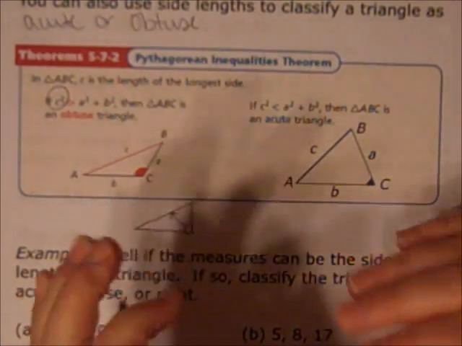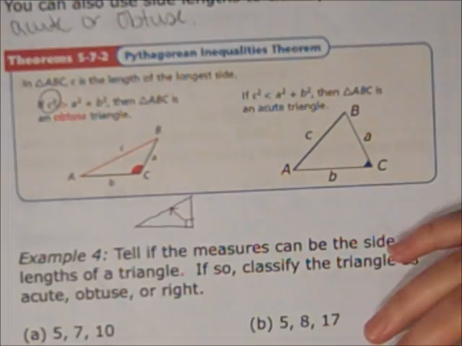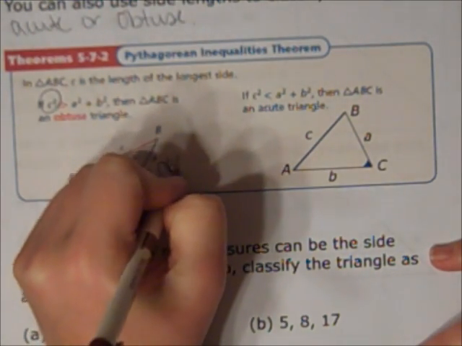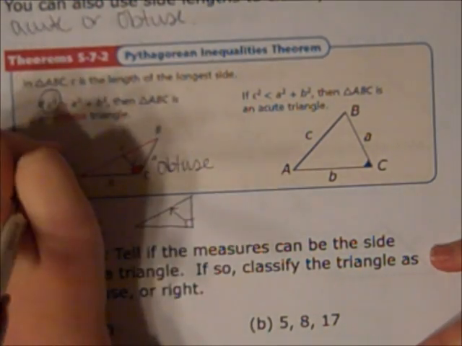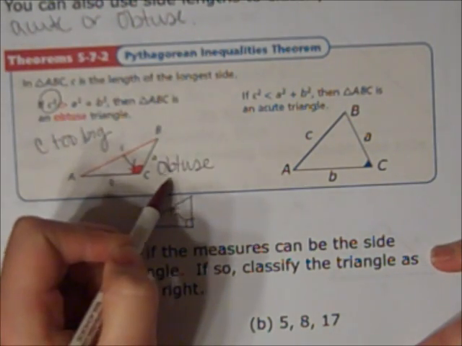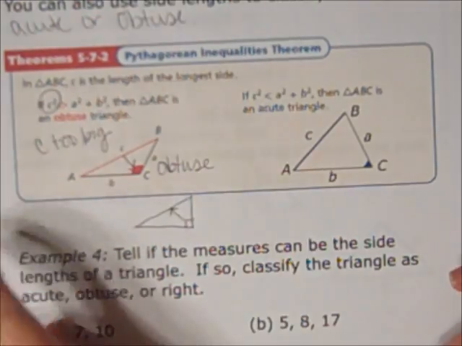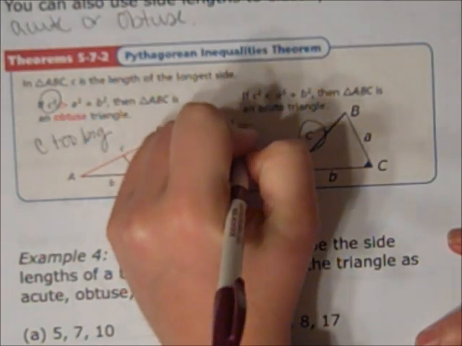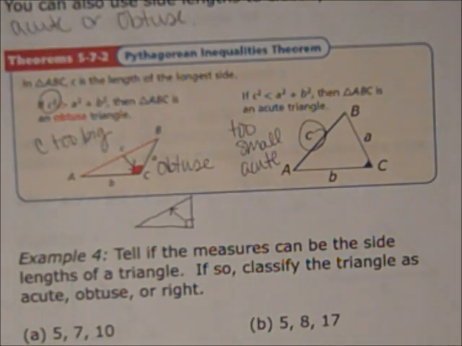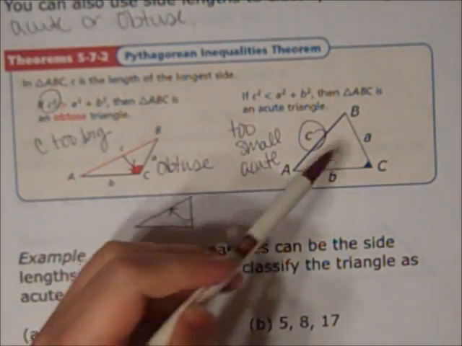But if I stretch c out, if c used to be this long and I stretch it, then the angle across from c is going to get bigger and bigger, and it's going to be obtuse. So if c is too big, then the triangle is obtuse. If it used to be a right triangle, but c got smaller and smaller, then c is too small. It's like Goldilocks syndrome. So this must be an acute triangle. If c is too big, it's obtuse. If c is too small, it's acute.